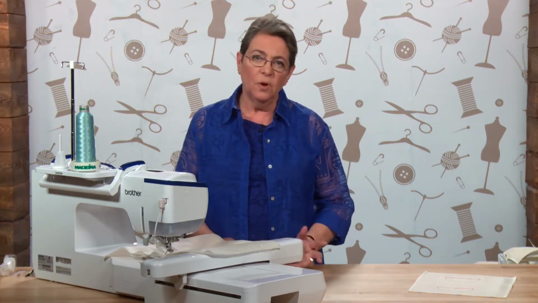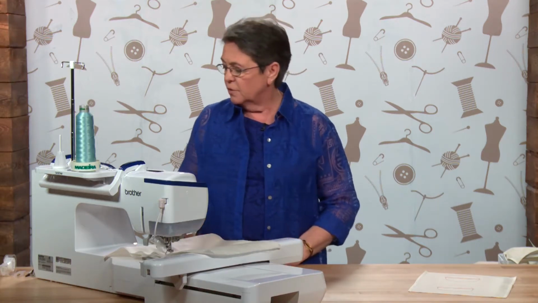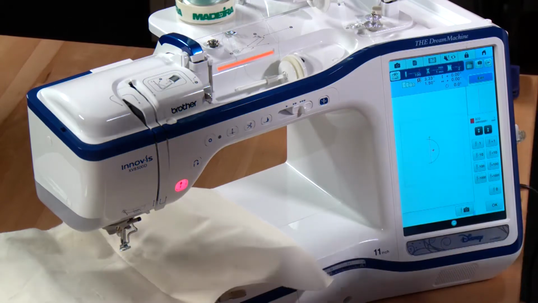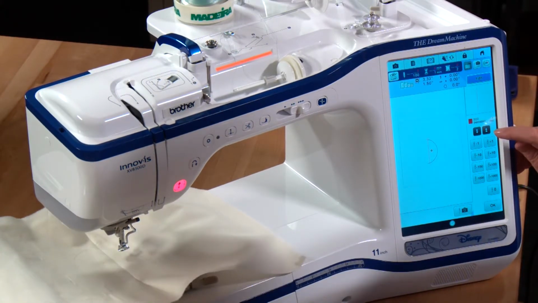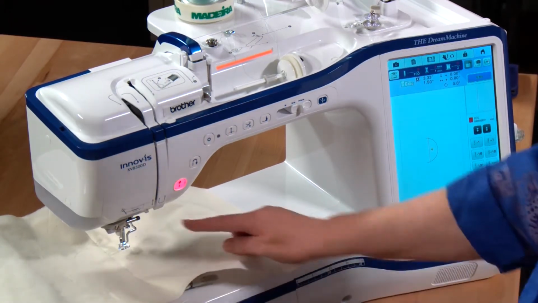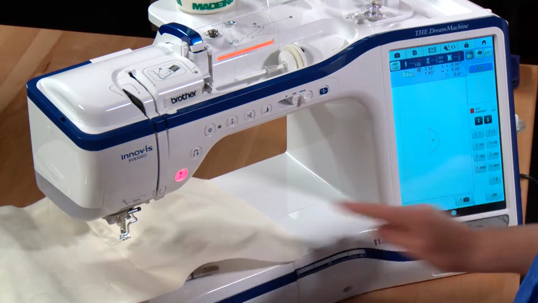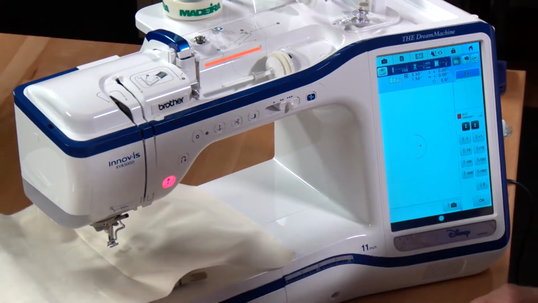Sometimes there's a button that says home that takes you there. Sometimes you just have to be at the start of the design. So we're going to go ahead and do this, and I'm going to raise my needle, come back here, and back up a color. And notice it's now moved my needle to the center of the design. And if I look over here on my screen, I can also see that it's right in the center.